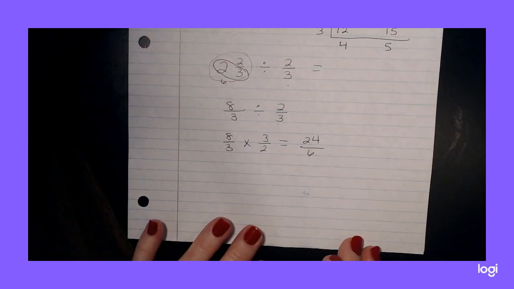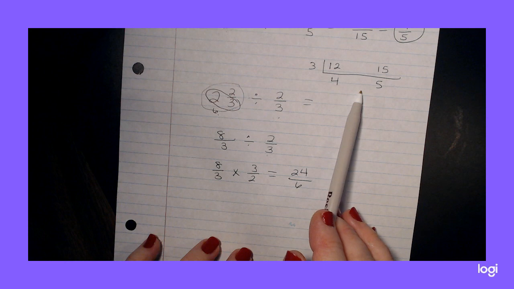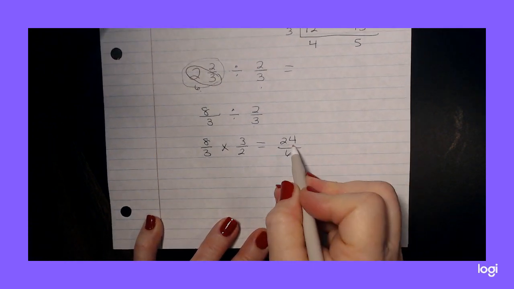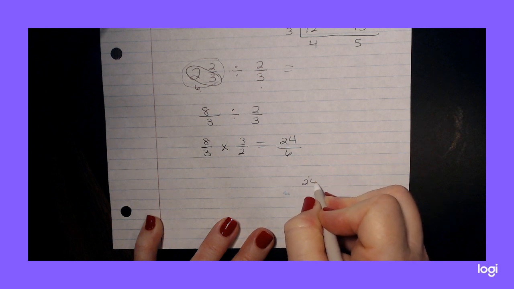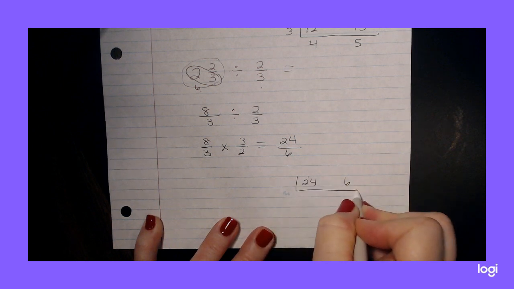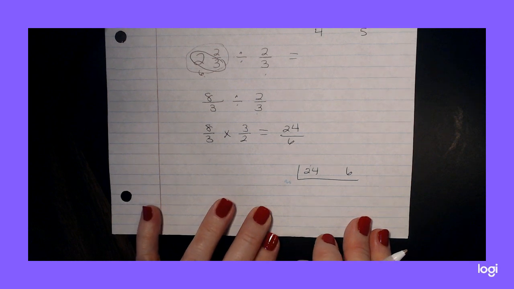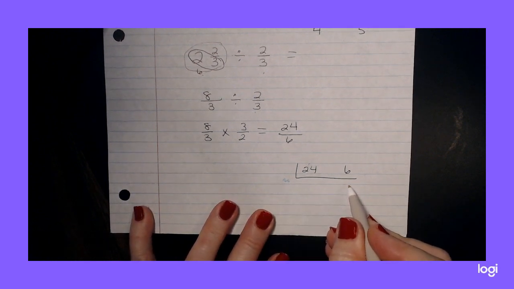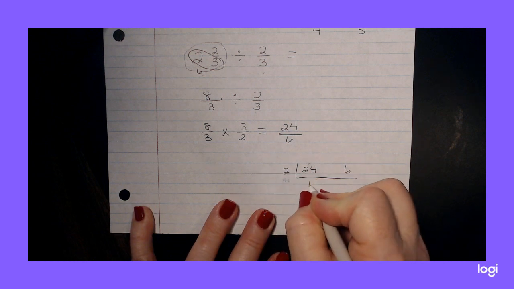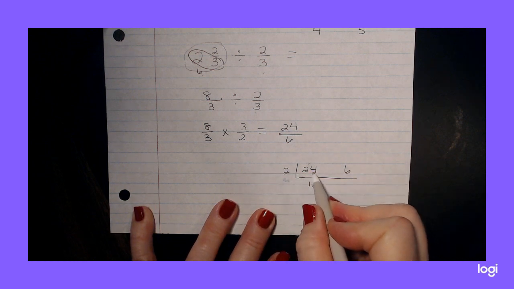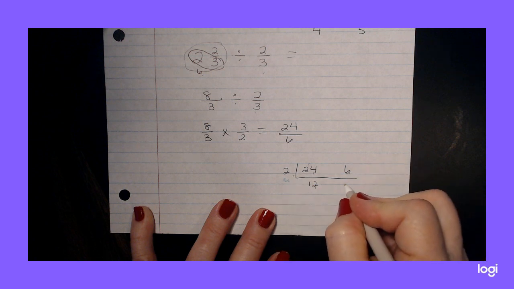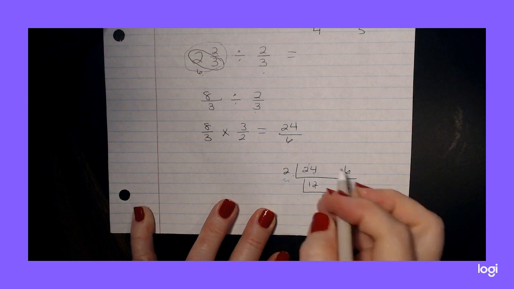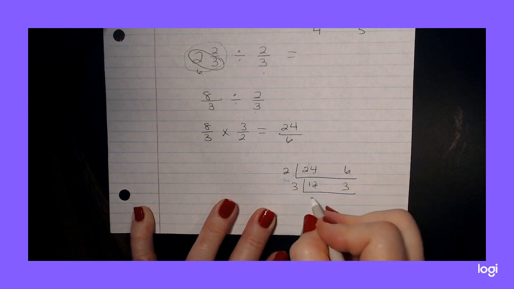I need to simplify this like I did up here on my ladder. I could do the ladder method, but I have to make sure I put the 24 first, the 6 second. Okay, a couple of ways I can do this. Those of you that know your facts already know that 6 goes into both of them. Those of you that don't, you're probably going to start off with a 2 and say 2 goes into 24 12 times. 2 goes into 6 3 times. Some of you notice we can go again because 3 goes into both of these.